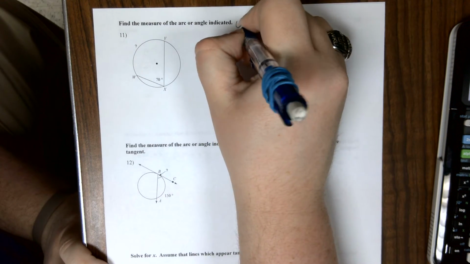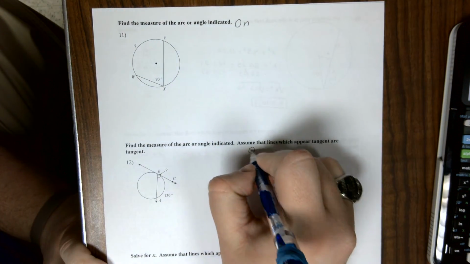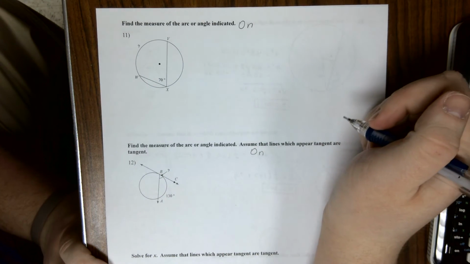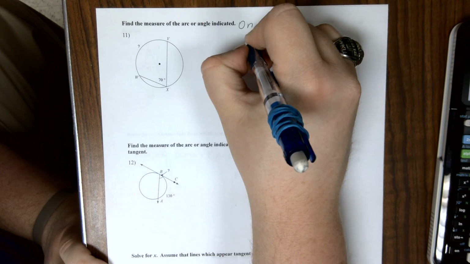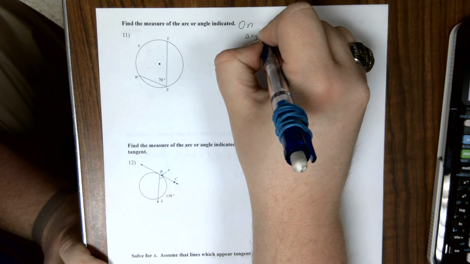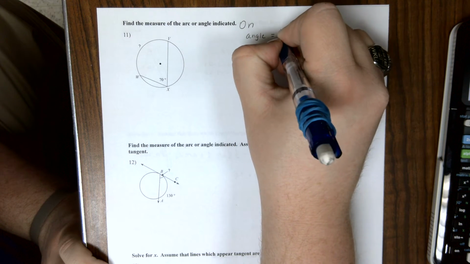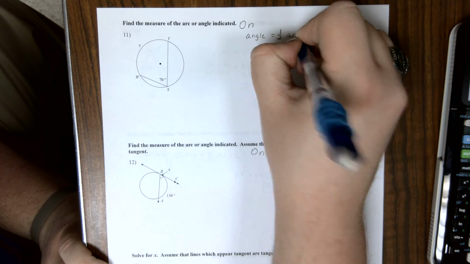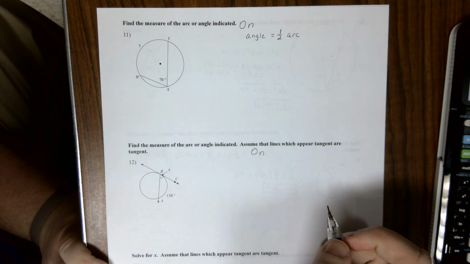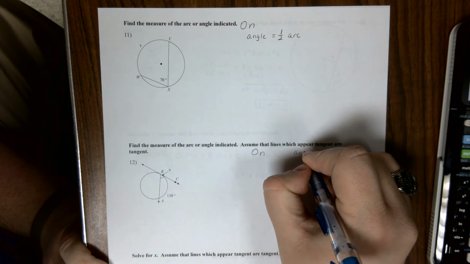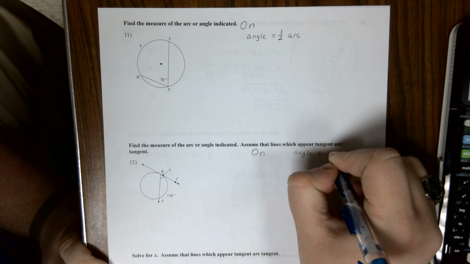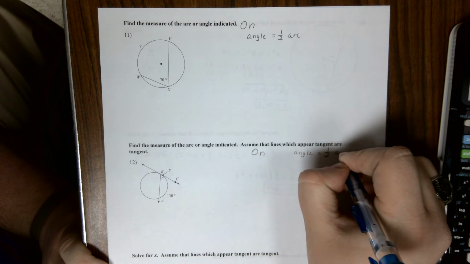Now, these next two are examples of being on the circle. They both use the same formula. The angle equals 1/2 the arc. Let me put that down here too. So angle equals 1/2 arc.